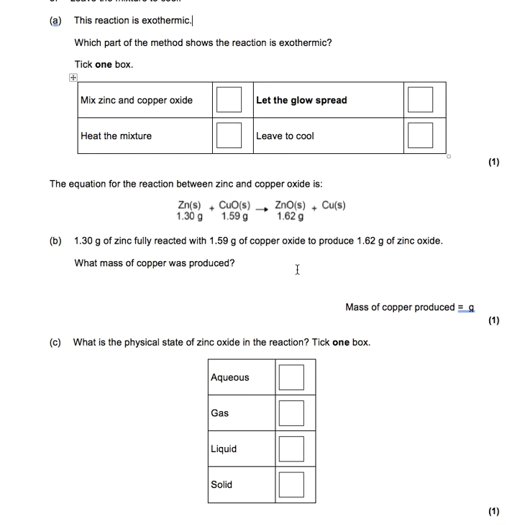You have 1.30 grams of zinc fully reacting with 1.59 grams of copper oxide to produce 1.62 grams of zinc oxide. The mass of copper produced, well, you've got 1.3 plus 1.59, that's 2.89 grams over here, so you have to have 2.89 grams over here, and the copper makes up the difference.